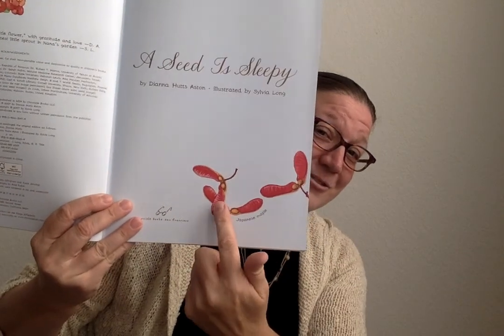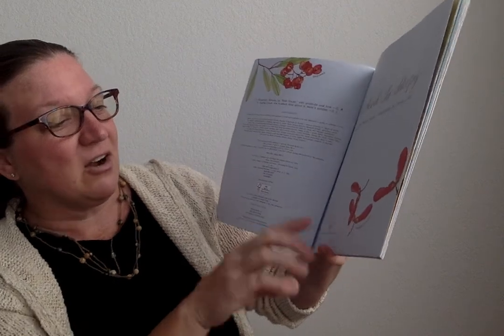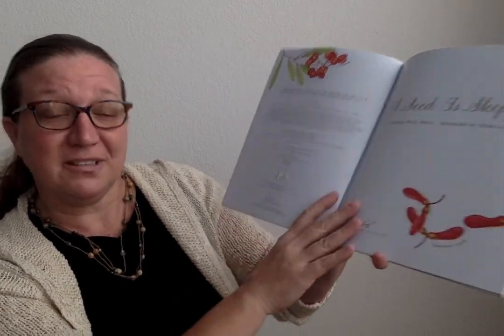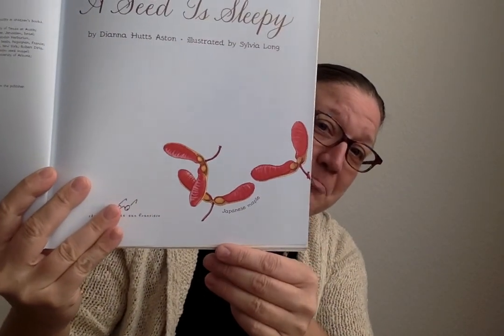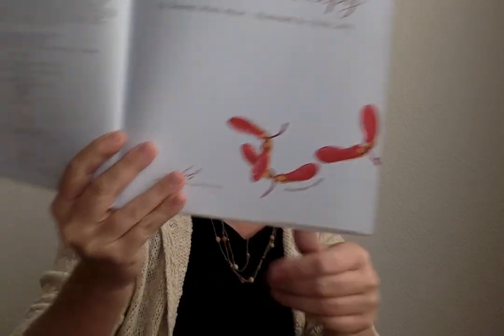Now, I used to love these seeds when I was a kid. So I just made a connection because I have a memory of these seeds falling out of the tree. And I used to call them helicopter seeds because they'd spin to the ground like a helicopter. And we would actually grab them and throw them up in the air again to make them come down like a helicopter again. It was really, really fun. But these are called Japanese maple seeds. So it's from a Japanese maple tree. Isn't that neat?